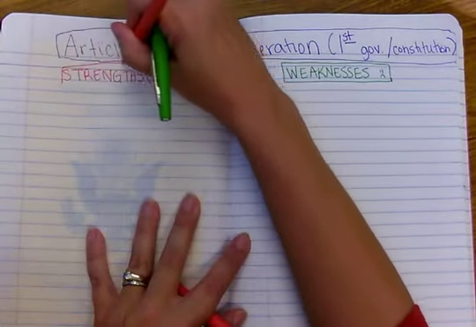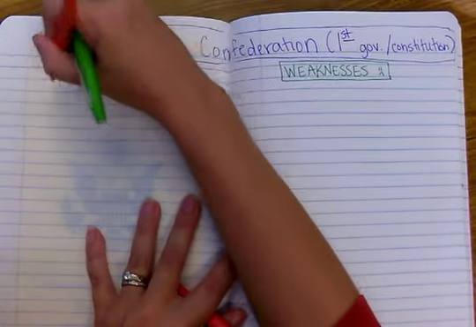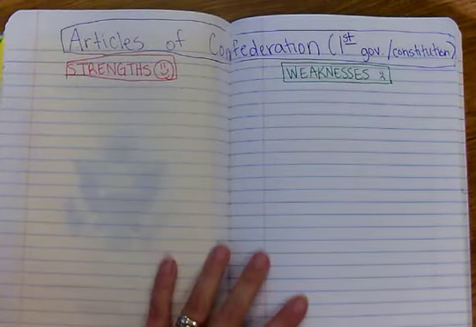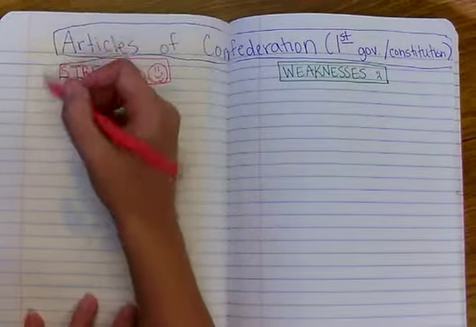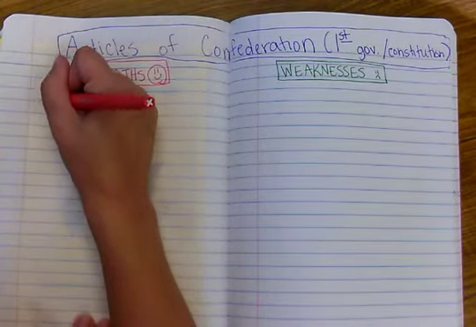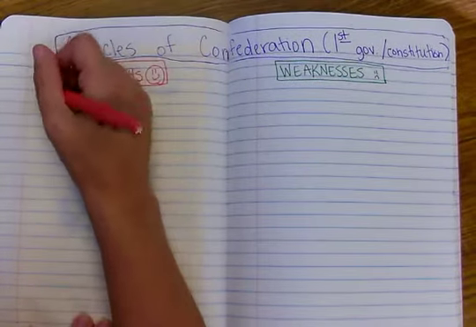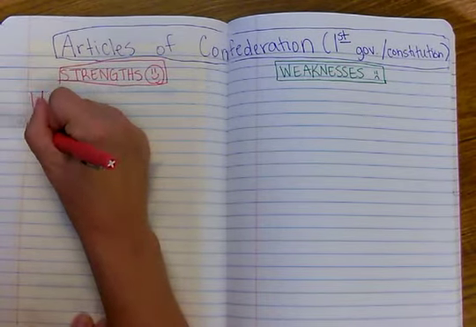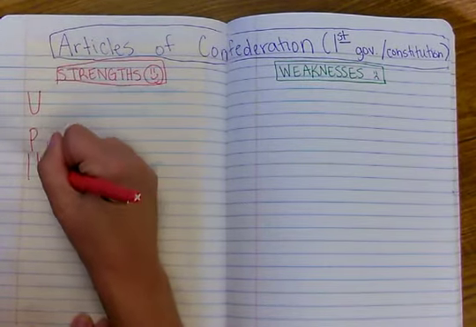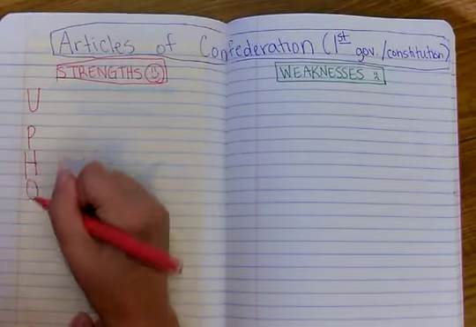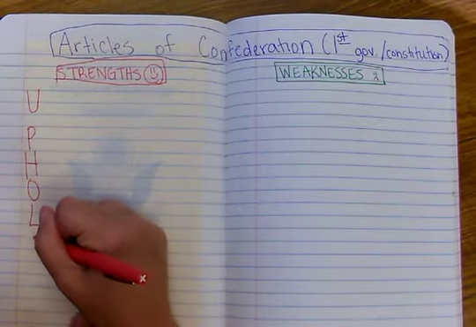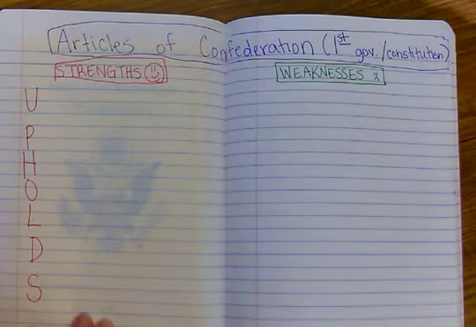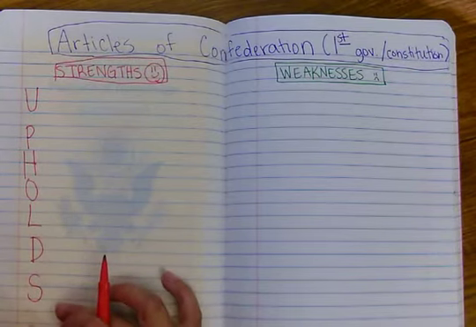Now to help us remember the strengths and weaknesses, we have acronyms for both. My acronym for the strengths is the word UPHOLDS. I'm going to write my letters big. I might take like two lines for each of my letters. So U, P, H, O, L, D, S, upholds. That helps me remember the strengths.